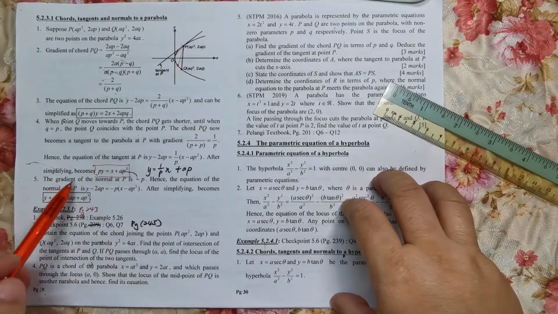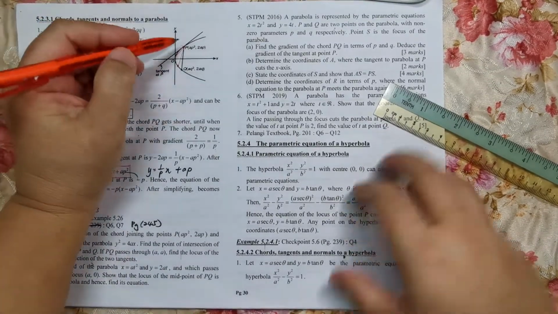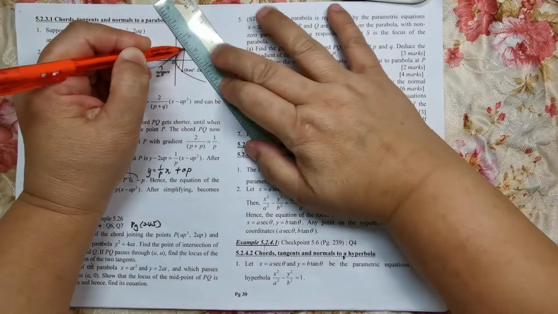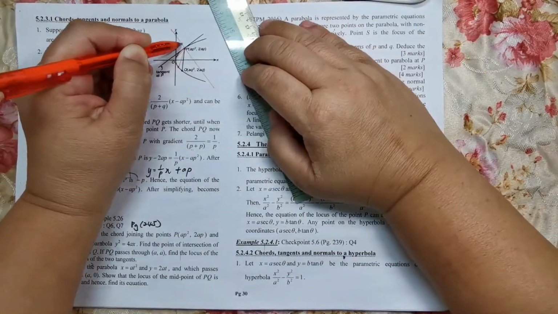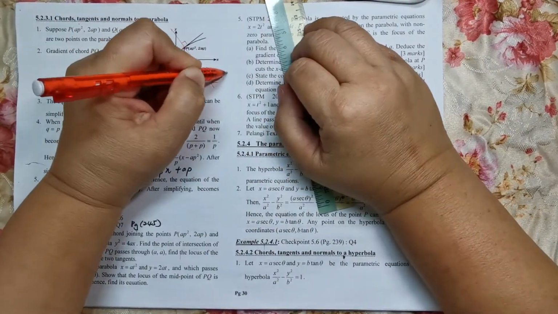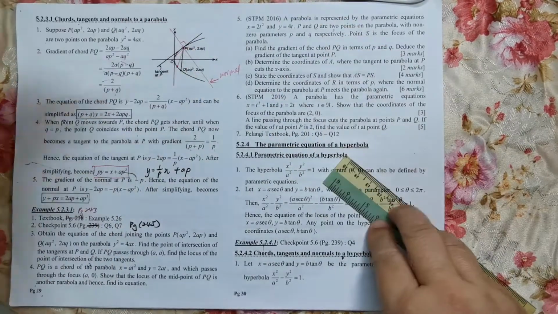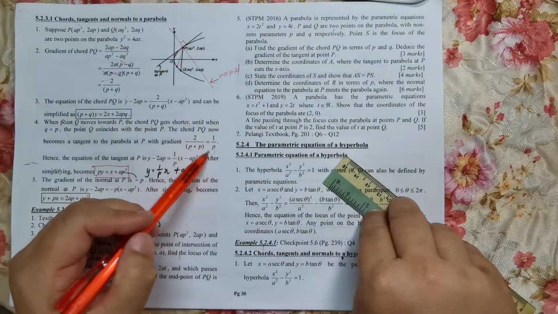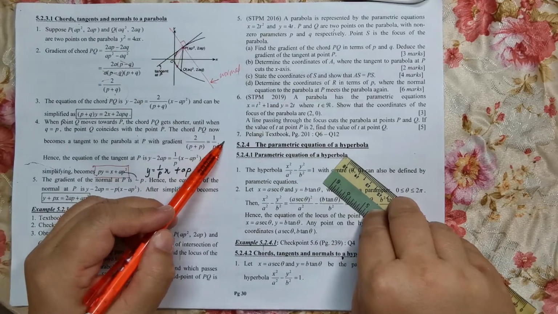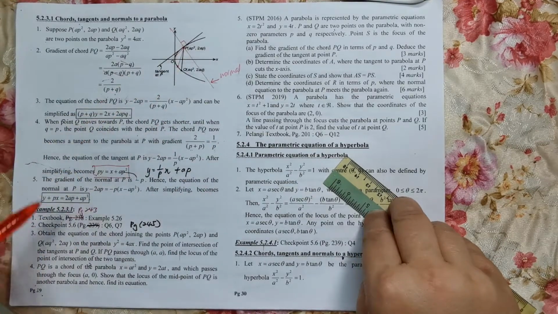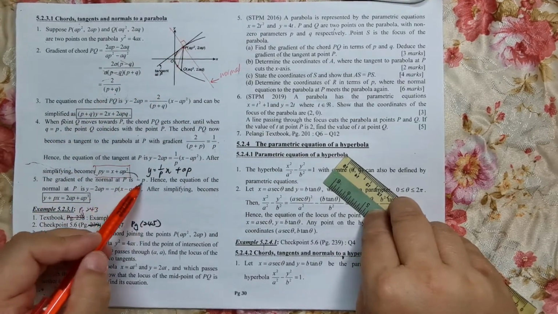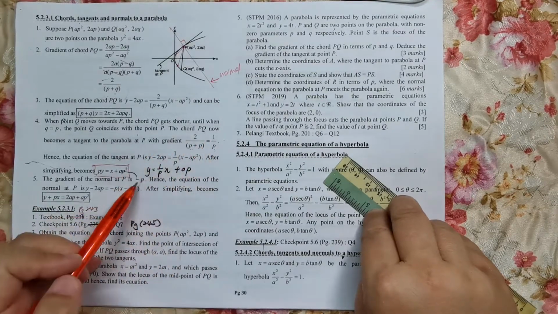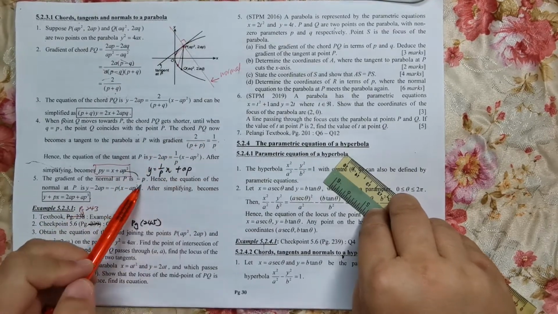Then how about the gradient of the normal? The normal is the line that passes through P also, but is perpendicular to the tangent. So this is called the normal. Just now the gradient of the tangent is 1 over p. Since the normal is perpendicular to the tangent, the gradient of the normal will be negative p. This one is positive, this one is negative. This one is 1 over p, this one is p.